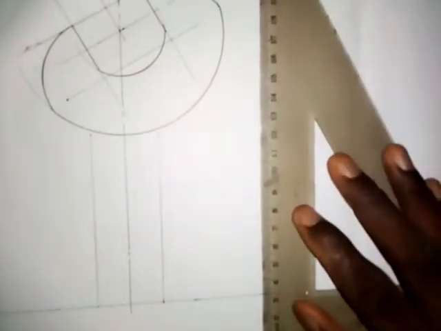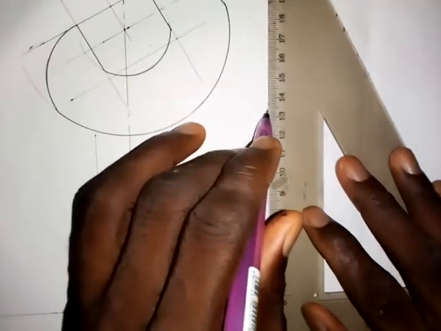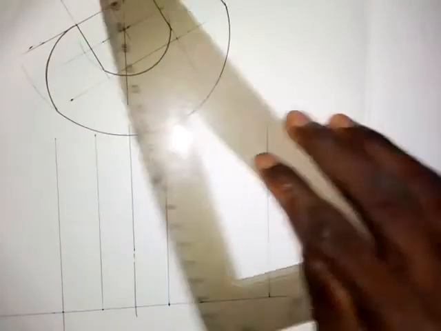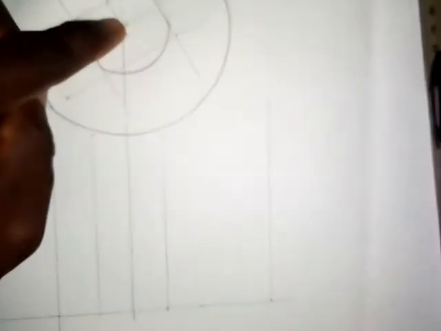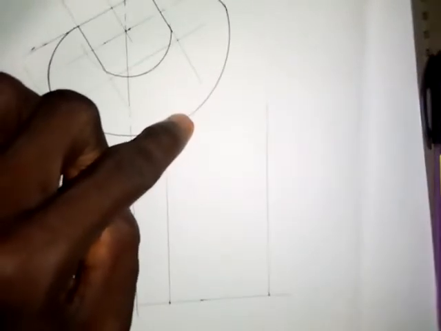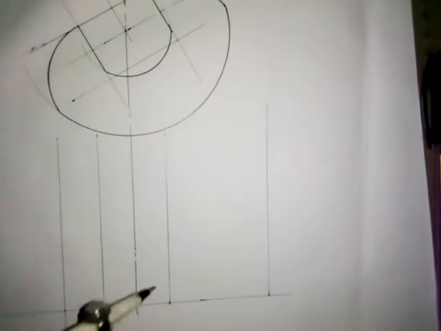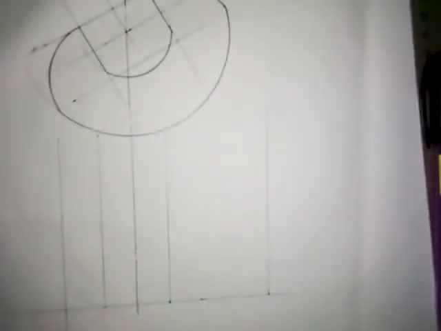Now, the next thing I'm going to do here, from this point, I will draw a vertical line like this, and then here I will also draw a vertical line like this. Next, we are going to apply the principles of tangency. The radius of this arc from the center here is 55. Sorry, is 53. So we are going to add this 55 that we have here plus 53. That will give us 108. So we take a measurement of 108 millimeters.